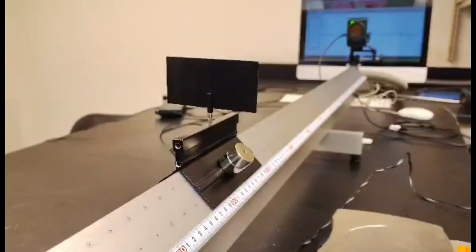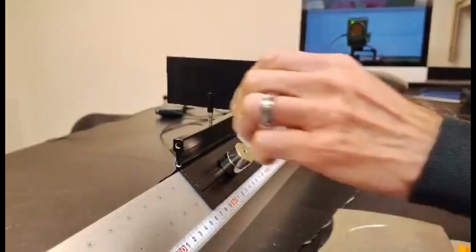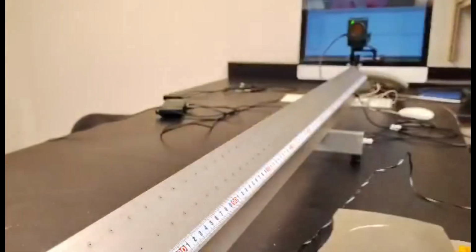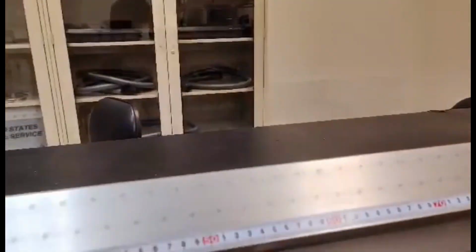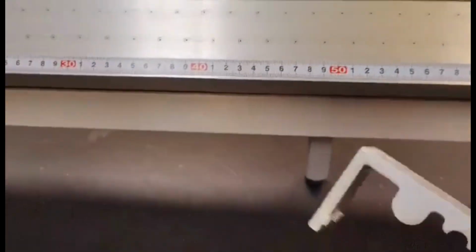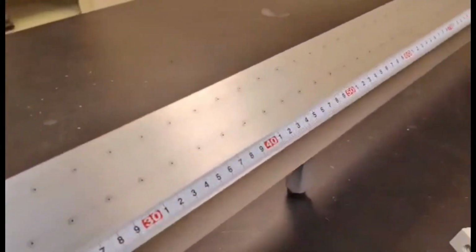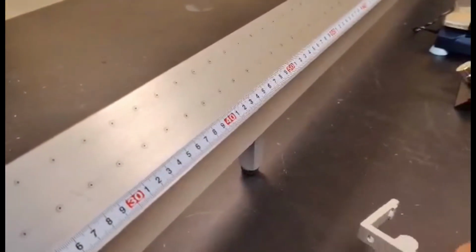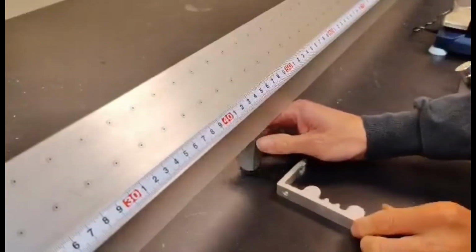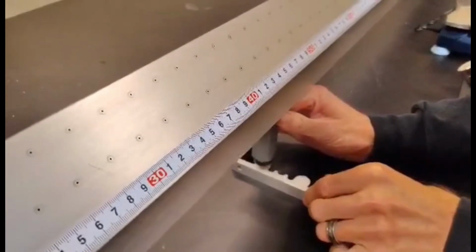Yes, it does not accelerate, so the track is level. But now, I'm going to insert a spacer under one of the feet. This results in some angle that we are going to estimate, and this angle is enough to give the glider a substantial acceleration.